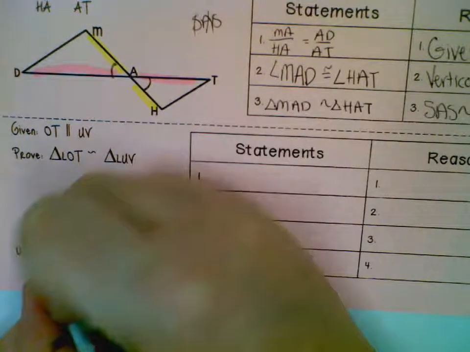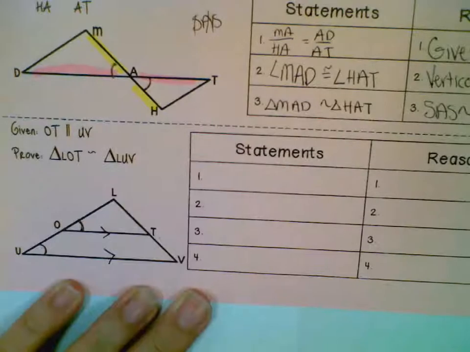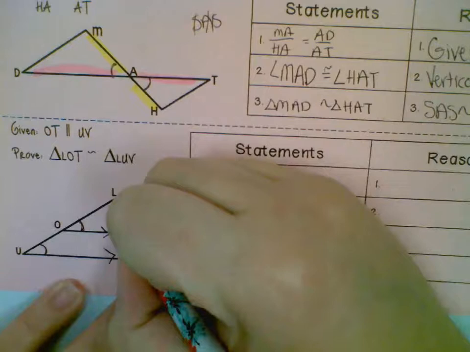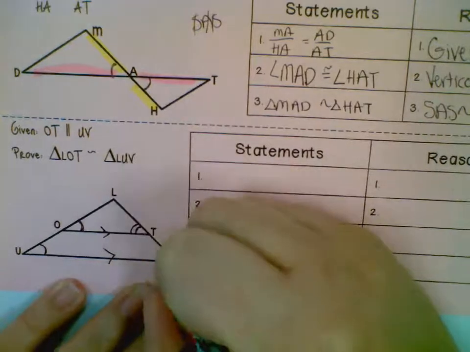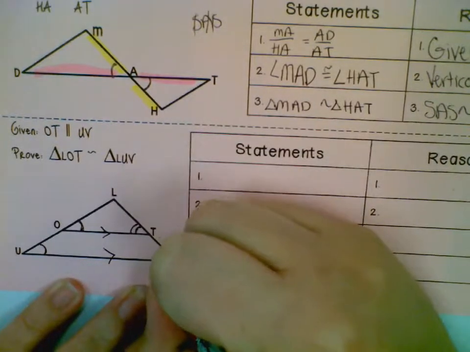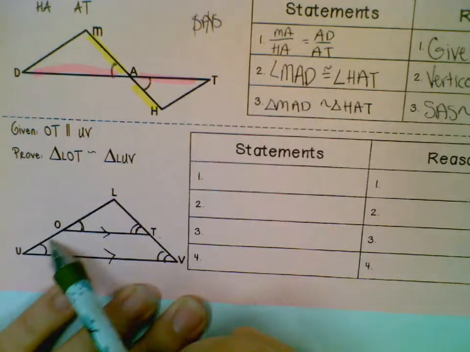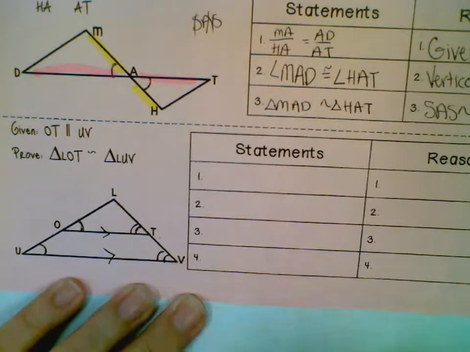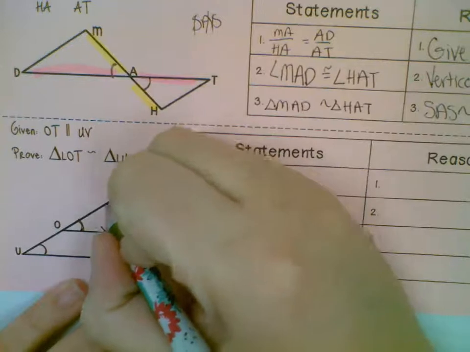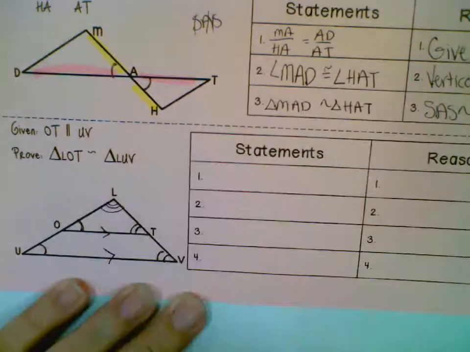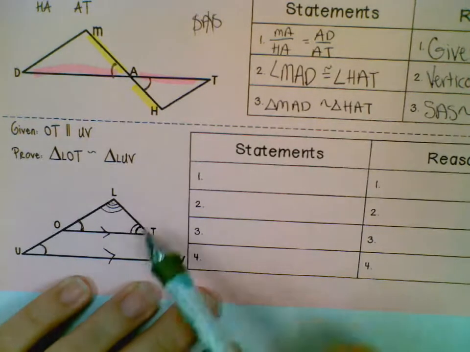So we have these two angles. What kind of angles are those? Corresponding angles are congruent here because we have those parallel lines. So we have corresponding angles on that side and on this side. Or if you wanted to, you can use that angle L is congruent to itself because of the reflexive property, which might be easier because it's easier to name that angle than this angle.